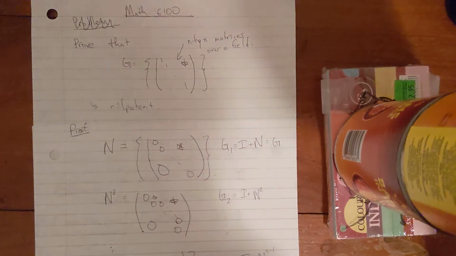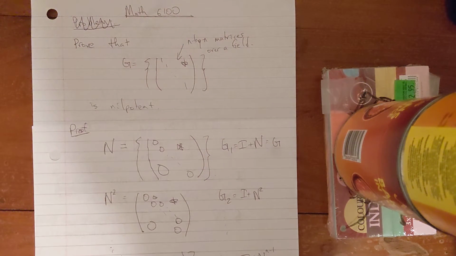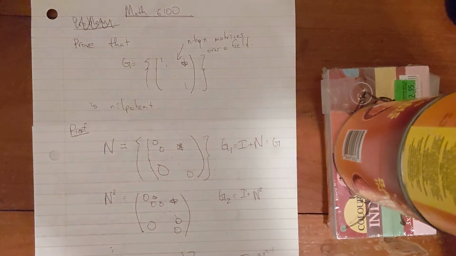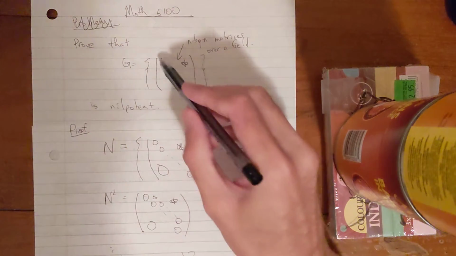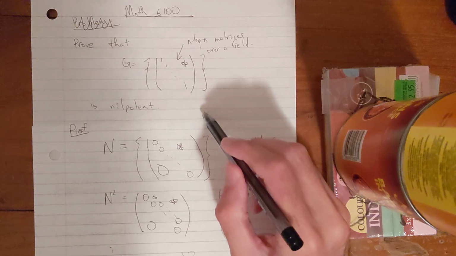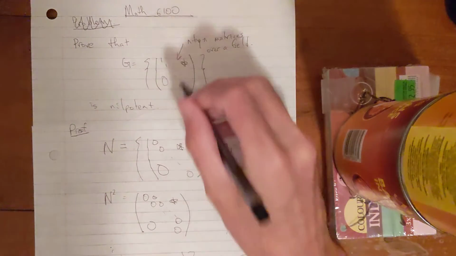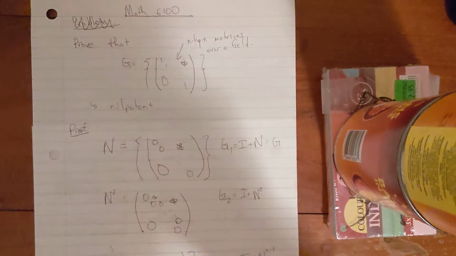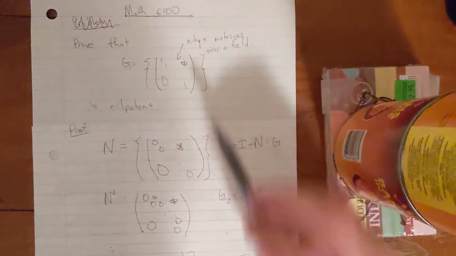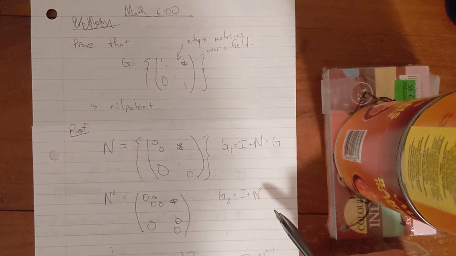Hey guys, I just wanted to record a quick video about, this is going back to the group of upper triangular matrices like this. So you have n by n matrices, ones along the diagonal, zeros below, and arbitrary entries above, whatever elements of the field you want. And I want to show you why these satisfy the definition of being a nilpotent group.